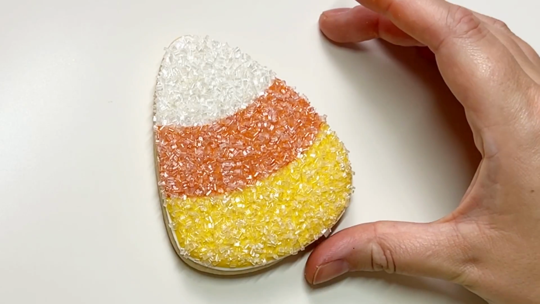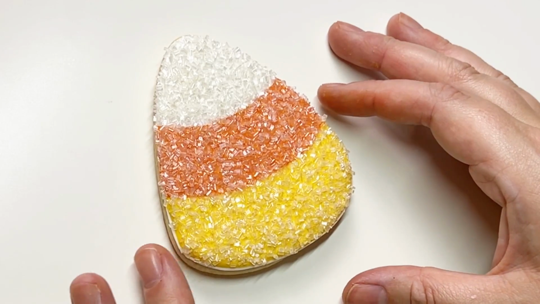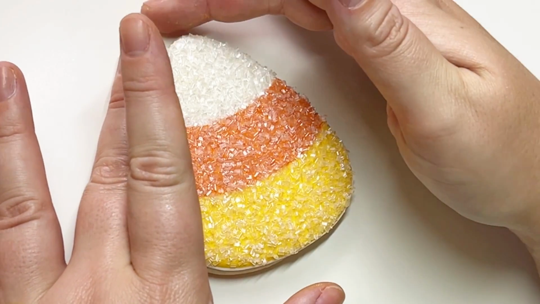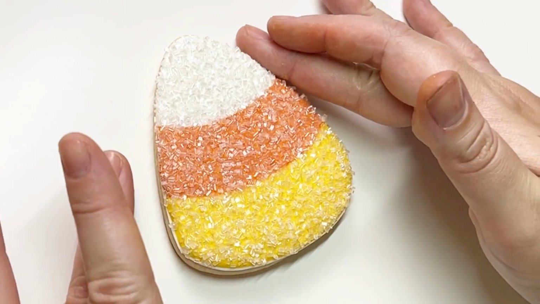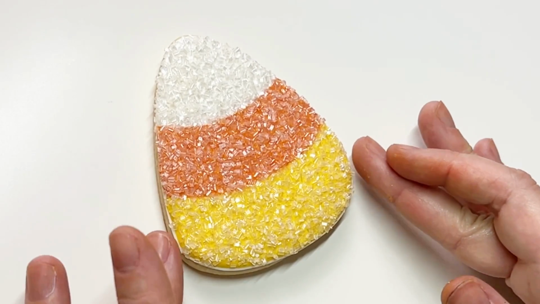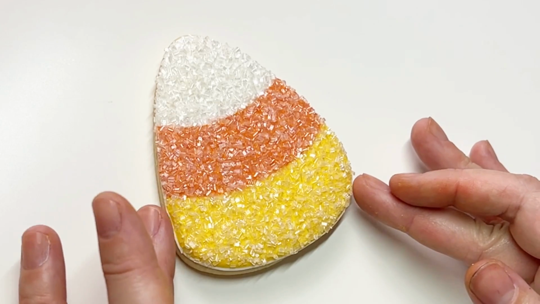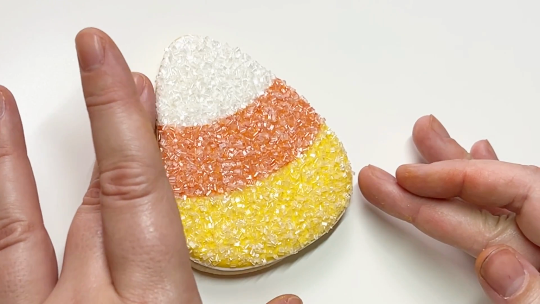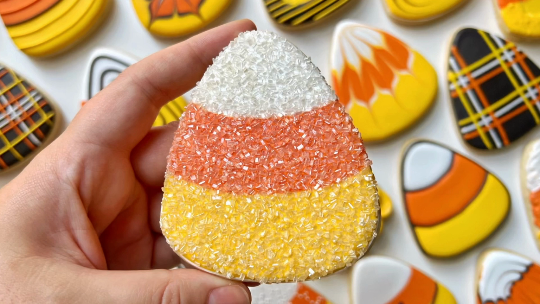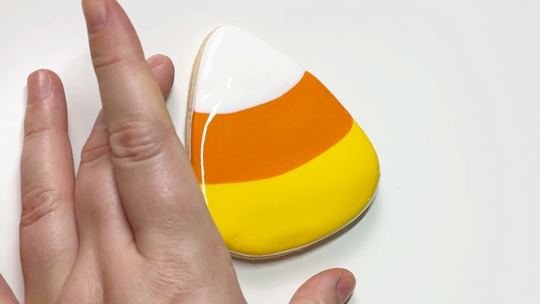And then at this stage, while it's still wet and all covered in sanding sugar, you can use your fingers or a scribe to press the icing back in just to encourage it to stay in place. And there we go. So that's the large sanding sugar, but I also had to show you what the small sanding sugar looks like.